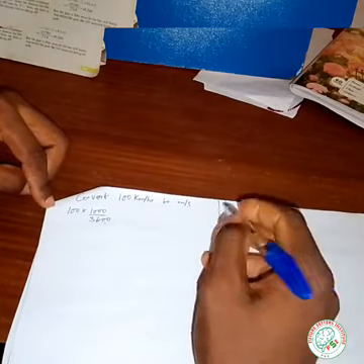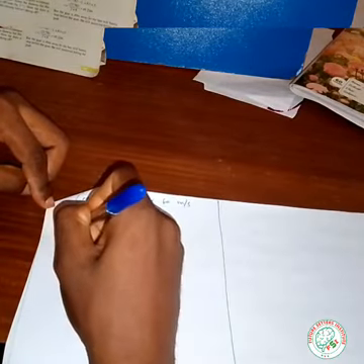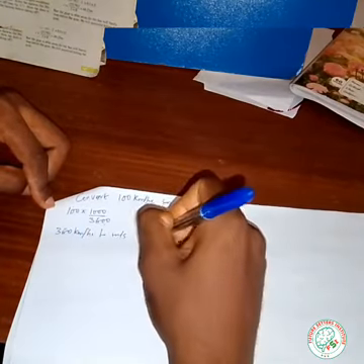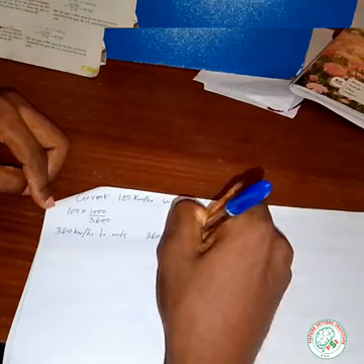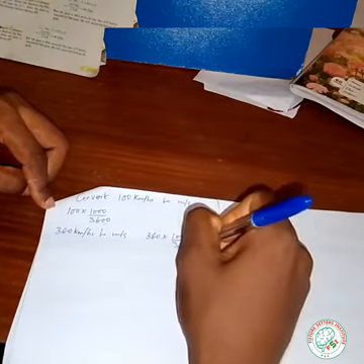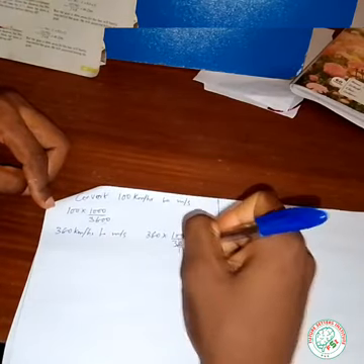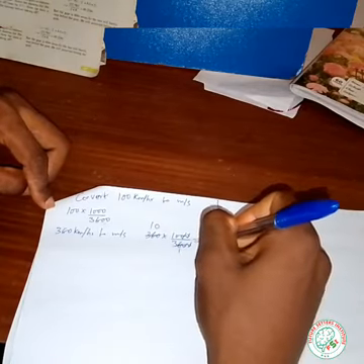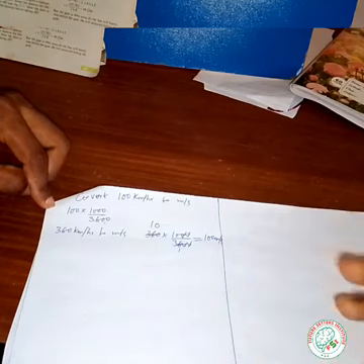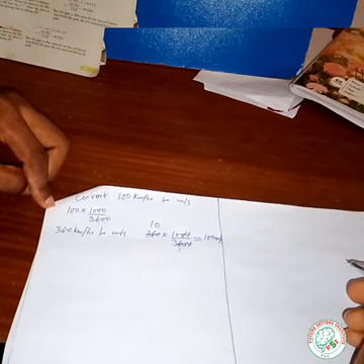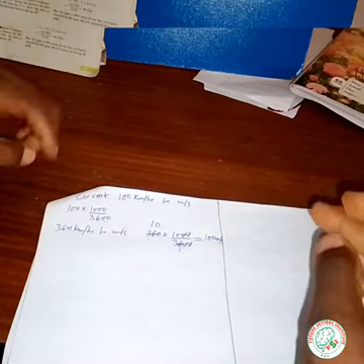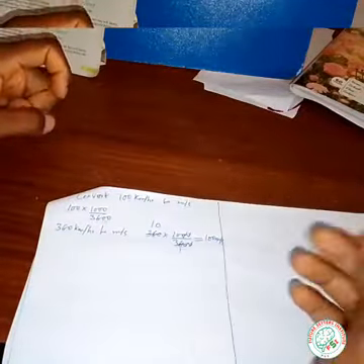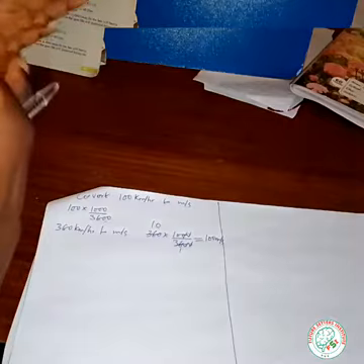You understand? So maybe they tell you convert 360 kilometer per hour to meter per second. Now you just come here and say 360 times 1000 over 3600. Cancelling the zeros, 36 into 36 is 1, then this is giving us 100. So 360 is going to give us 100 meter per second. You understand? So just have to know that whenever you're converting from kilometer per hour to meter per second, you must multiply by 1000, then divide by 3600.